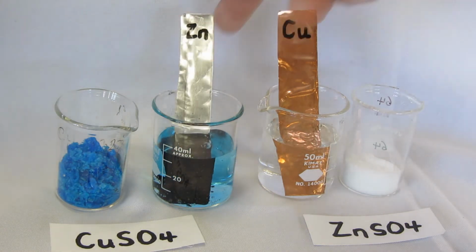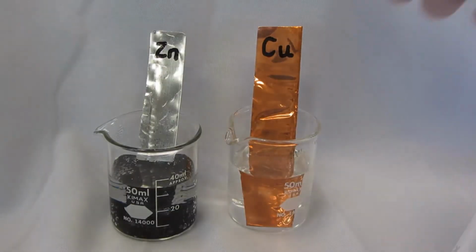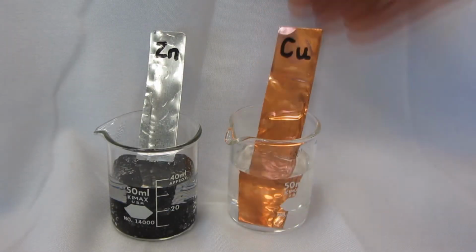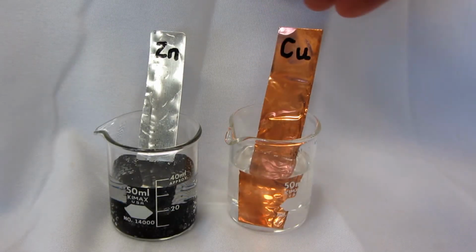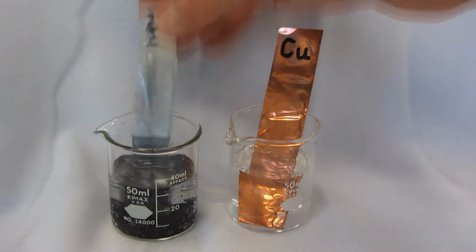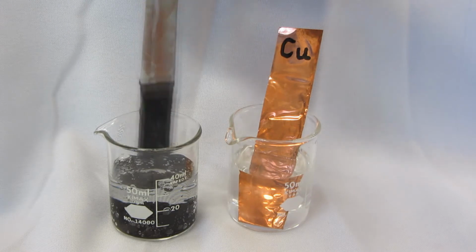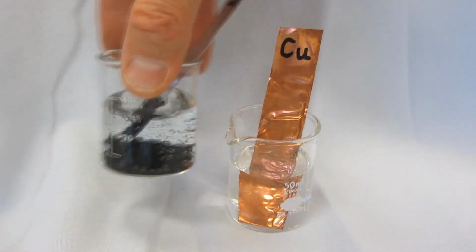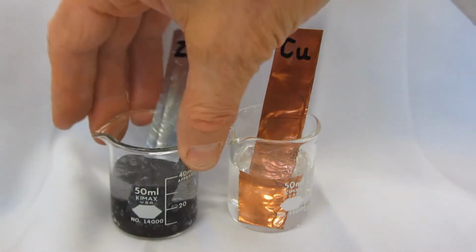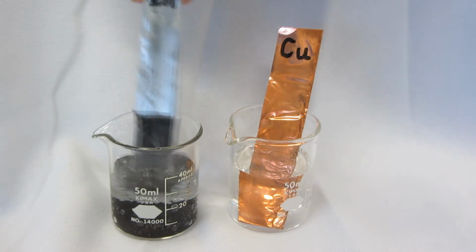After several hours, still no reaction on the surface of the copper. Now, the reaction at the surface of the zinc has gone to completion. The solution is colorless. All the copper has plated out of solution. You may also notice that the zinc strip has thinned out as some of it has dissolved in solution.